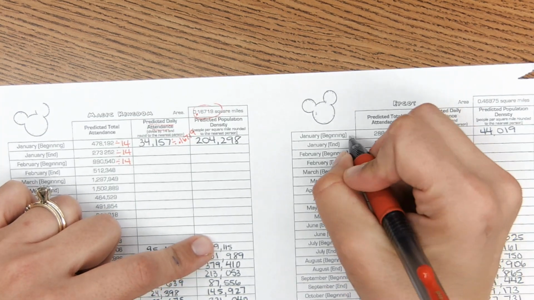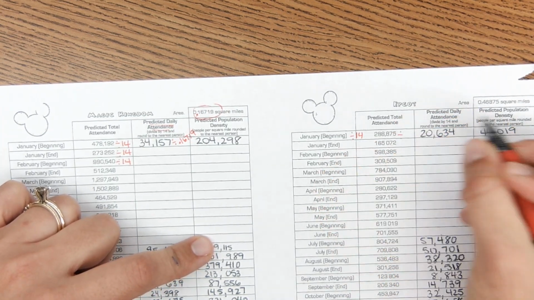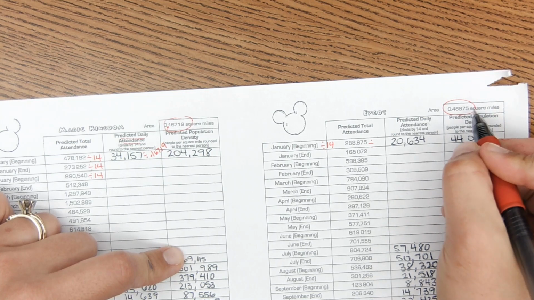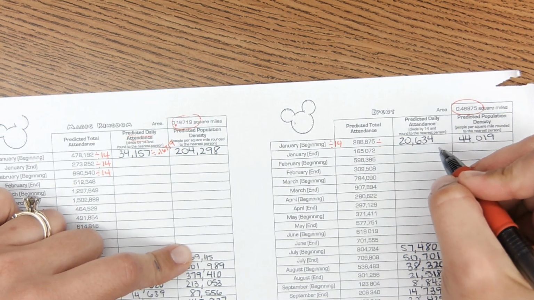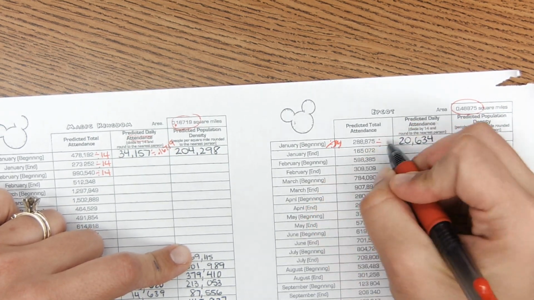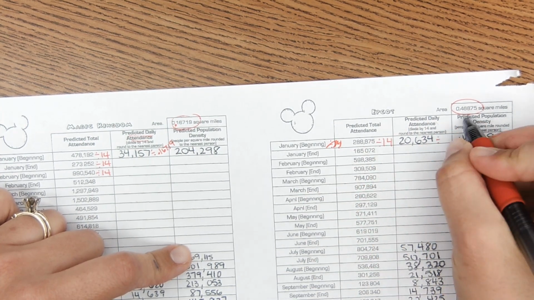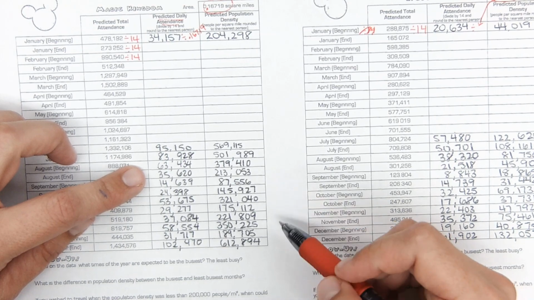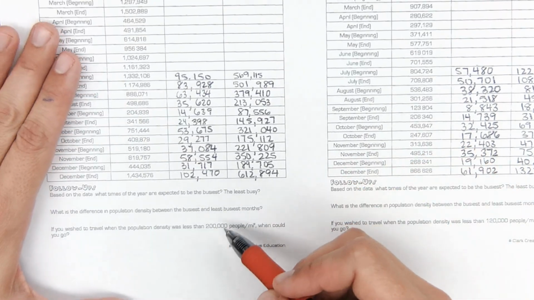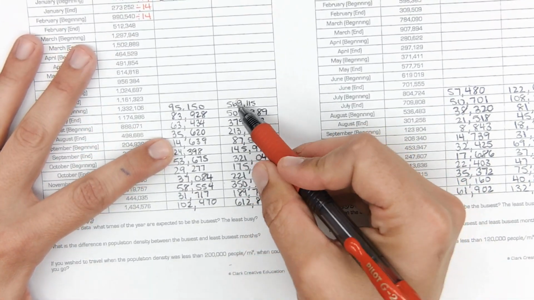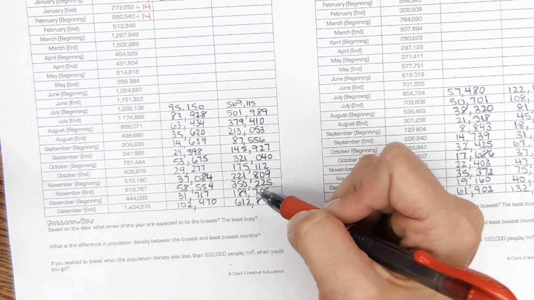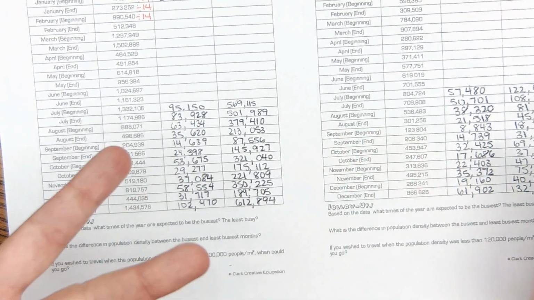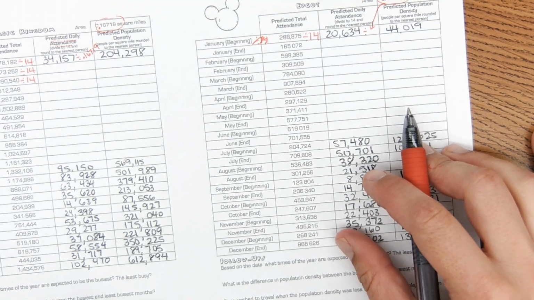You'll divide by 14, and then divide by the area, which is always up here. And then, let's see. Oh, I put this in, divide by 14, and then divide by this area right here. I did fill in half the chart because this gets a little tedious, but when you're answering your questions, consider these numbers too. So, for example, busiest times, least busiest times, when should you go, when should you not go, etc. And these are based on real numbers.